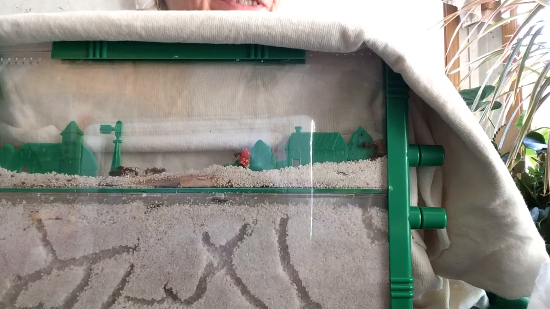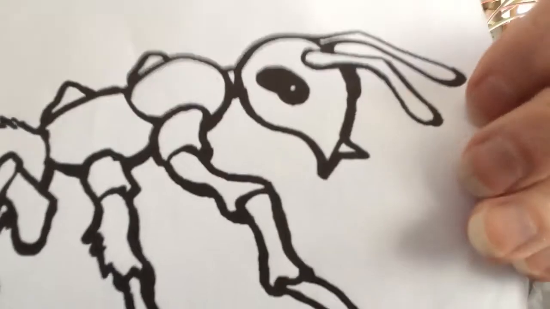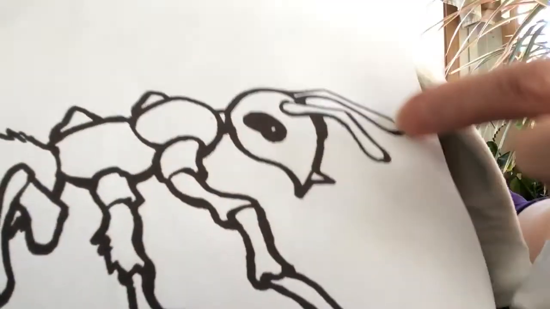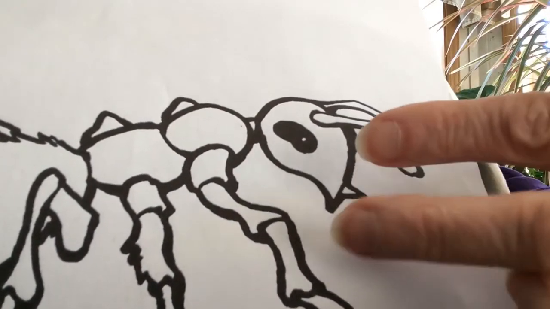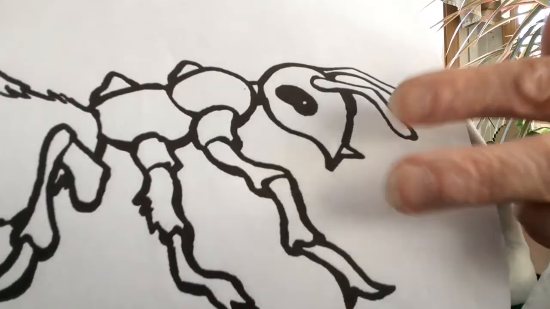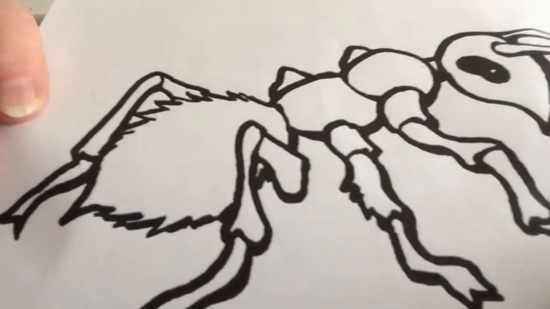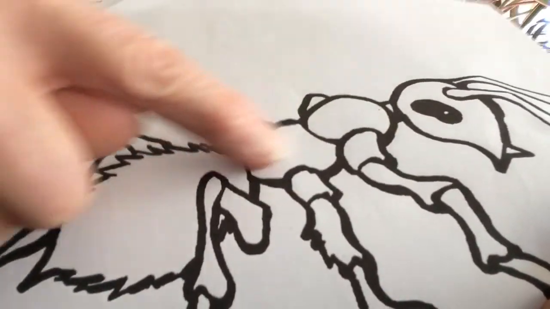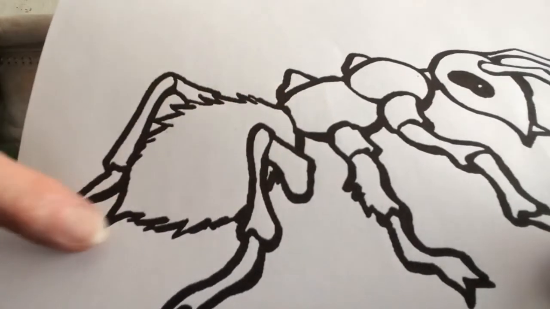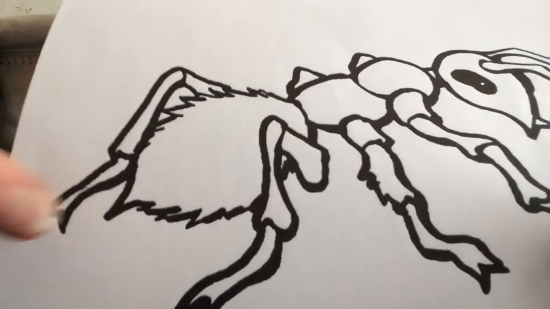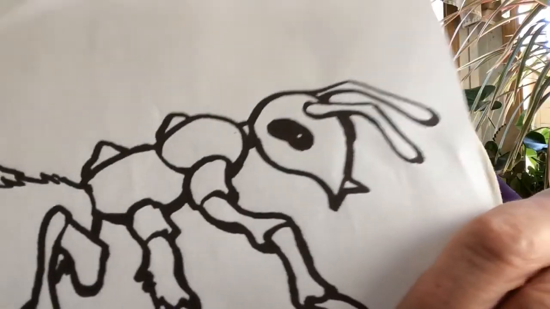I want you to remember that the ant, I'm going to show you a picture of an ant. And you can see it has antennas, head, eyes. It does have mandibles to cut, and then legs. This, where the legs are attached, is called the thorax. And here is the abdomen. And you can see she has the 6 legs.